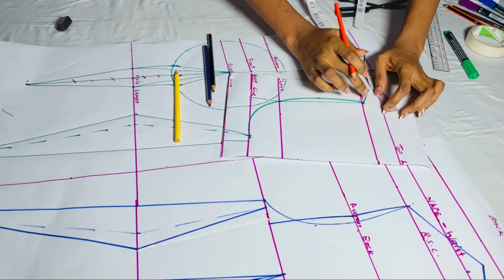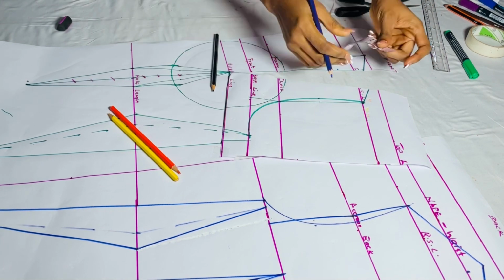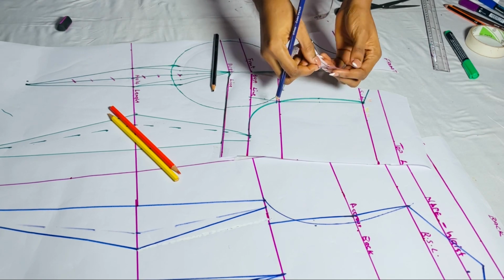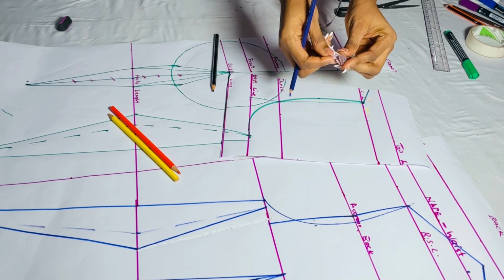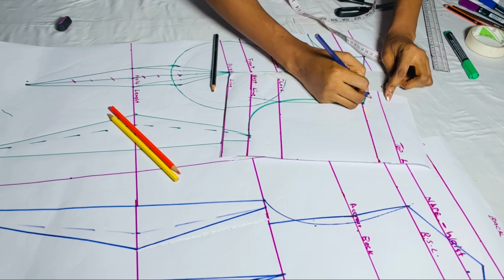Then I also divided that by 2. What I have on the open shoulder, divided it by 2. I marked it with the orange colored pencil. And that was my 50%. 2.2 divided by 2 is 1.1. And that was my 50%. I marked it.